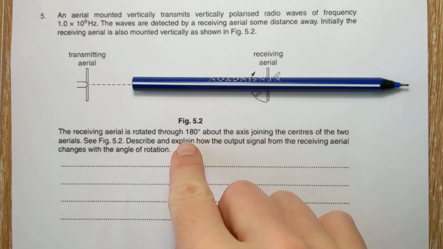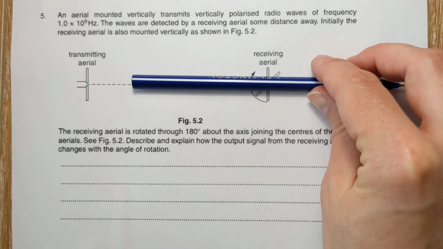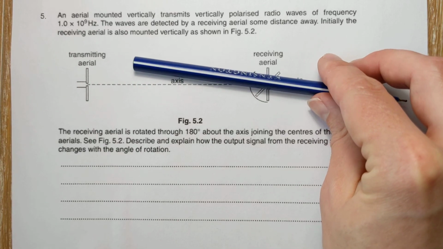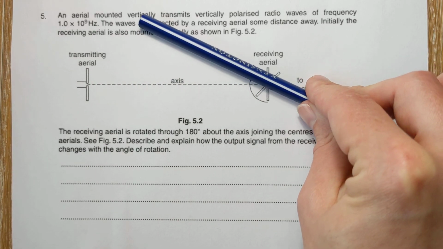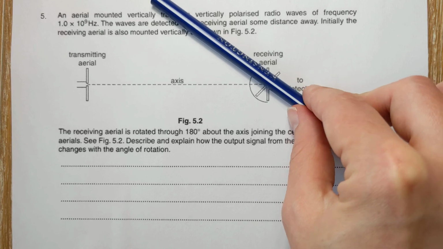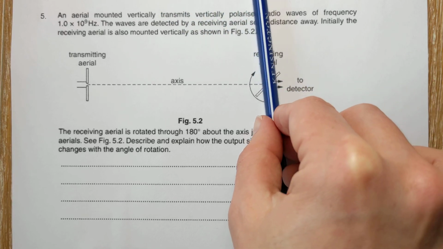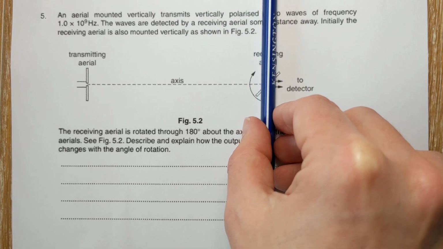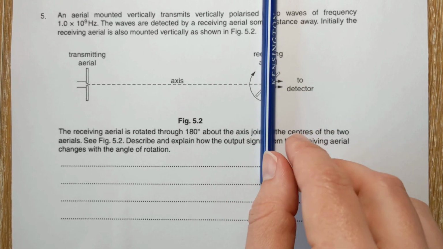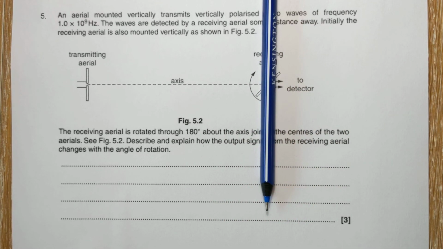And then remember, we've got to go all the way to 180 degrees, so as we keep going, we're going to get a small component, and then the component's going to get bigger and bigger, so the signal's going to get bigger and bigger again until we get to 180 degrees, when we are once again in the same direction as the polarization, so our signal is back to maximum. That's a very standard polarization question there.